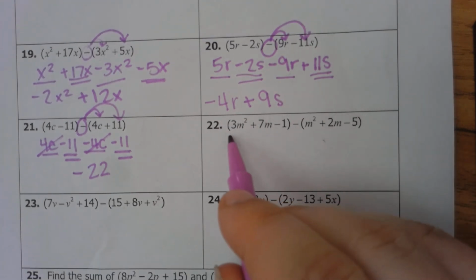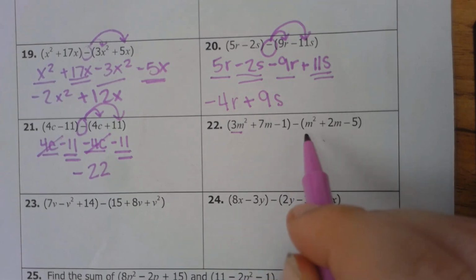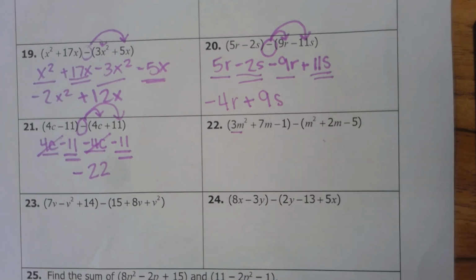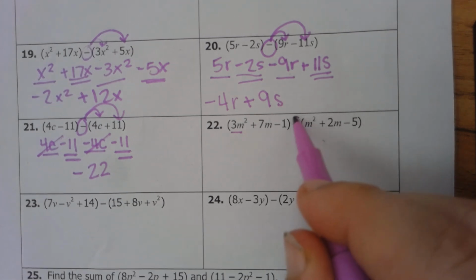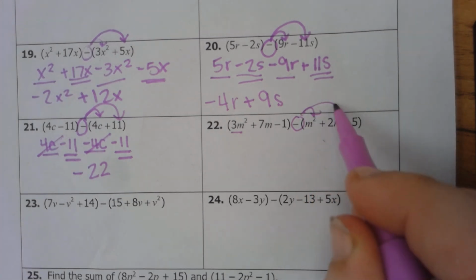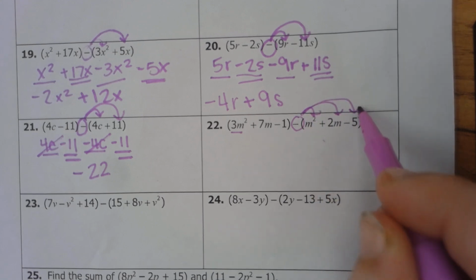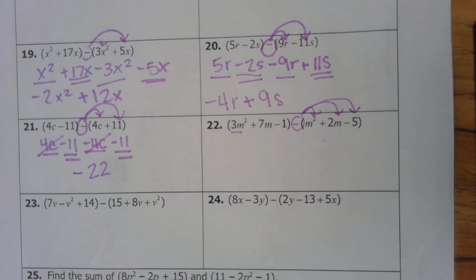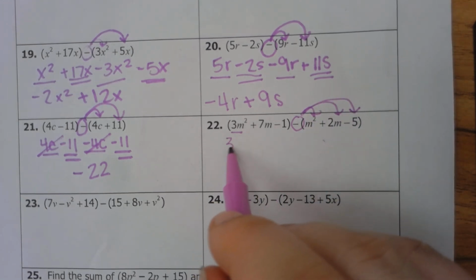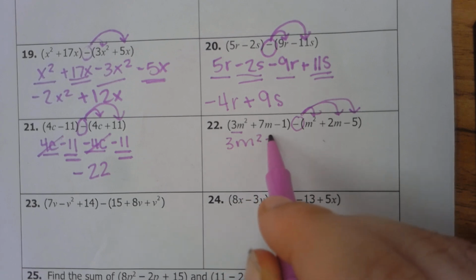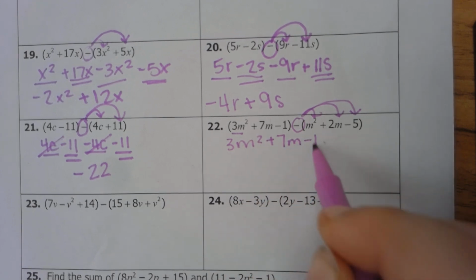Alright, so my like term with 3m squared. What did I forget to do before I started? Right, the distribute, and rewrite first. So I rewrite, so 3m squared plus 7m minus 1.